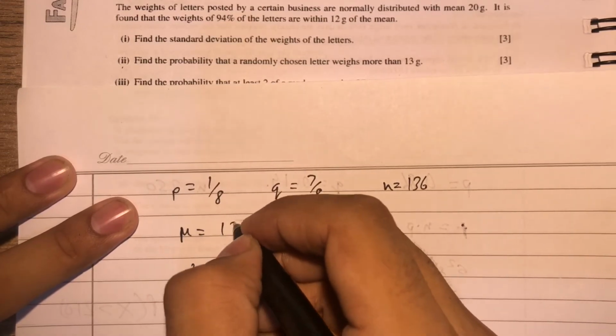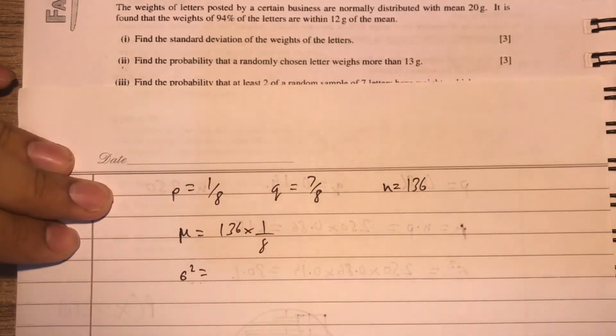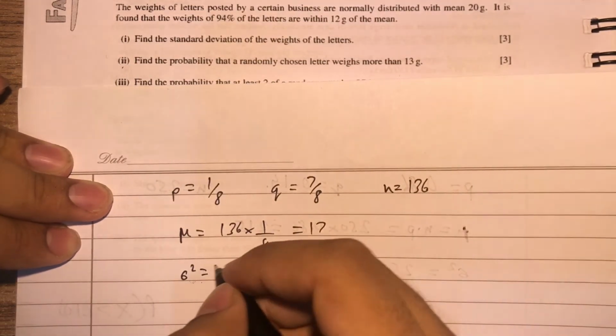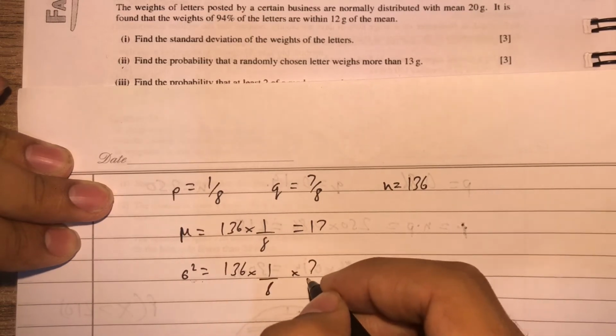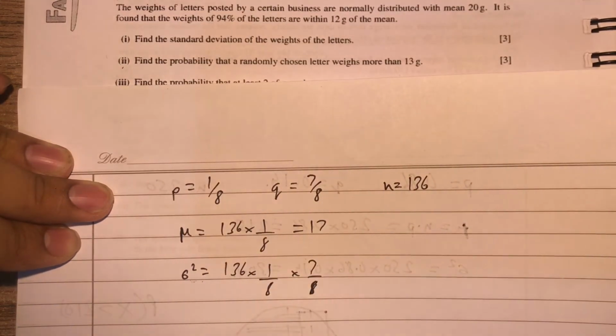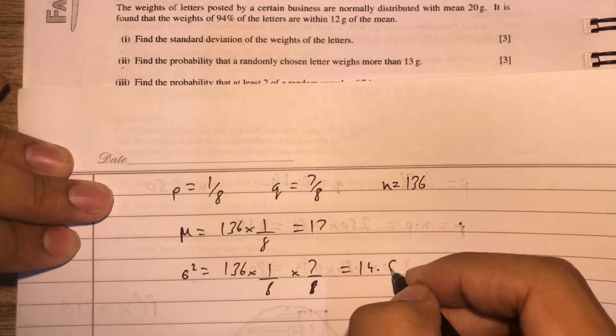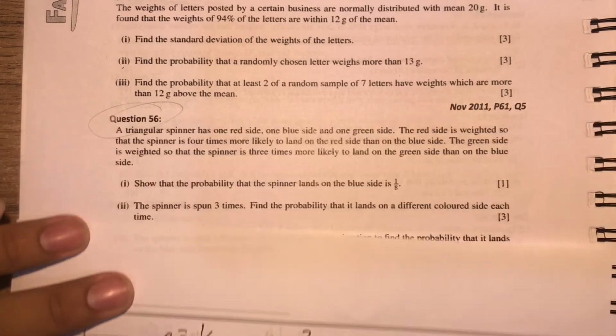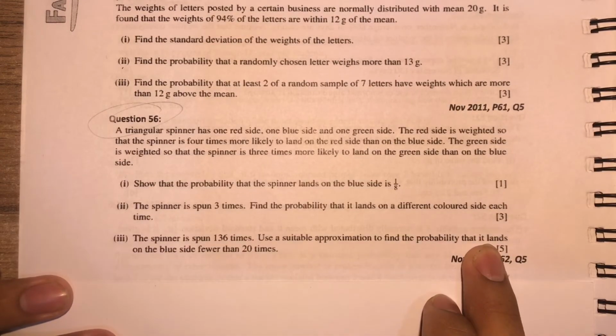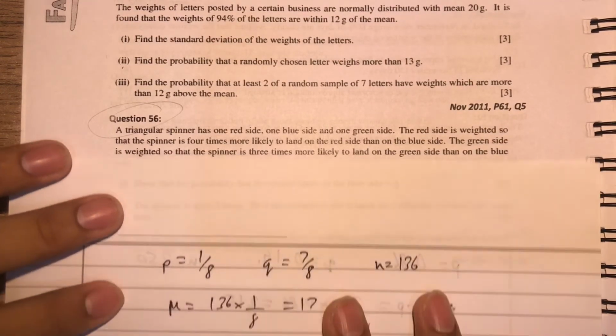Mean will be 136 times 1 over 8, that is 17, and variance will be 136 times 1 over 8 times 7 upon 8, that is 14.875.